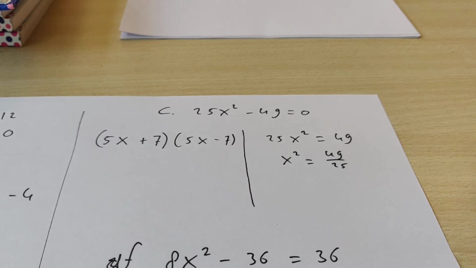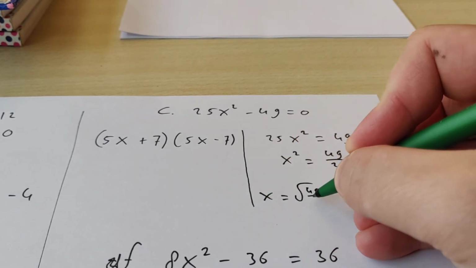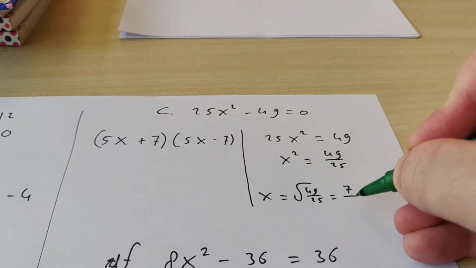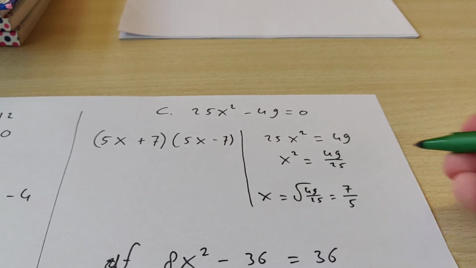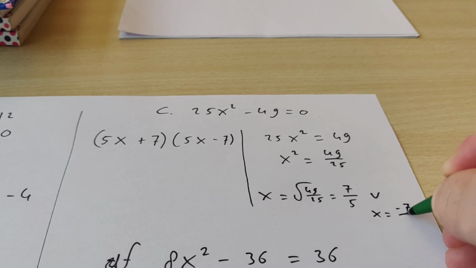So like that. And then if you calculate what x is now, you can take the square root of 49 over 25. The square root of 49 is 7 and the square root of 25 is 5. So your answer is 7 over 5. Or the other answer is x is minus 7 over 5. Now you get the same answers if you work that out.